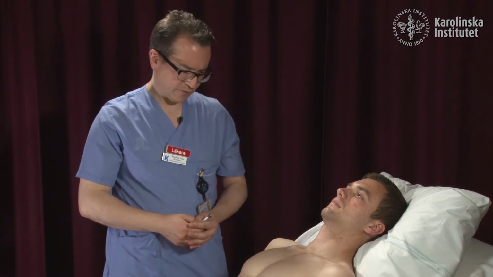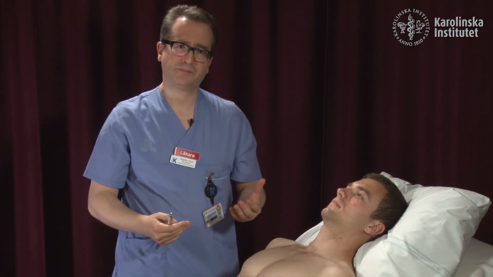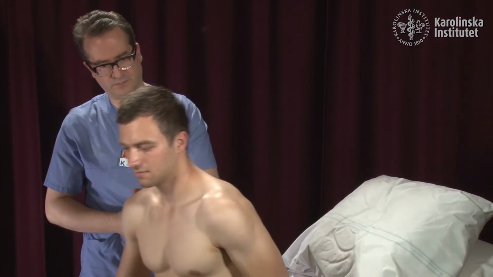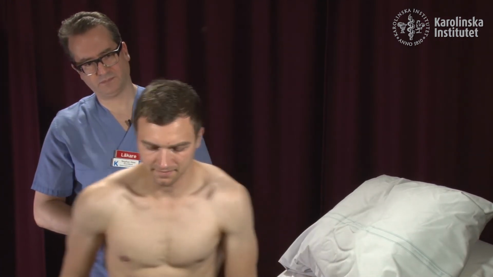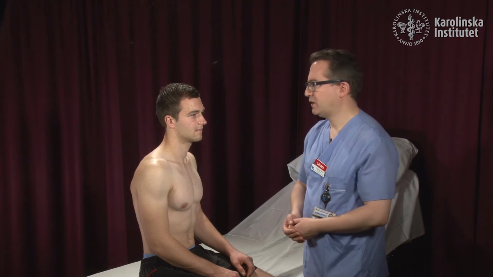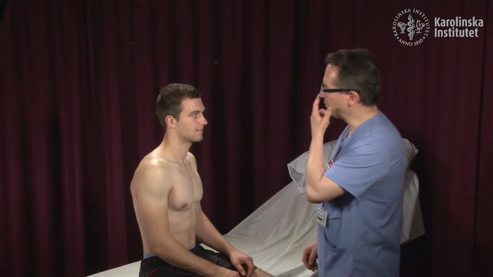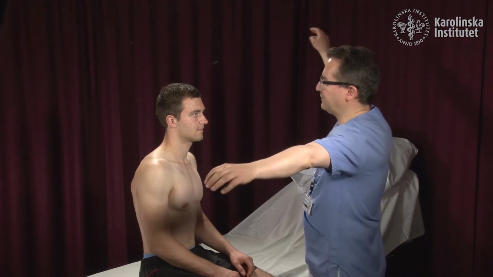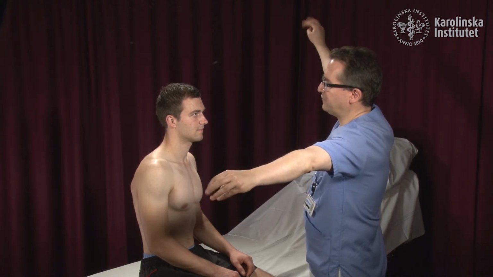The next step is the examination of the visual field. Then we have to change the position of our patient. Can you sit up? So now I'm examining if the patient has a normal visual field. And I ask the patient, can you look at my nose? And please tell me on which side my fingers are moving?